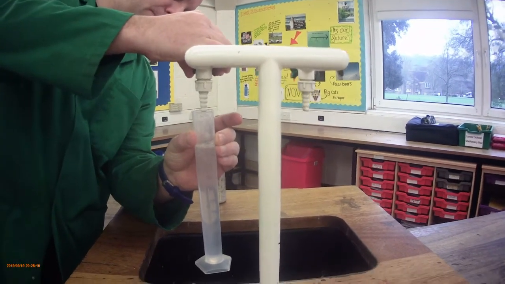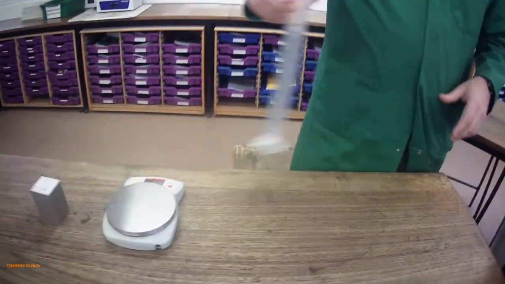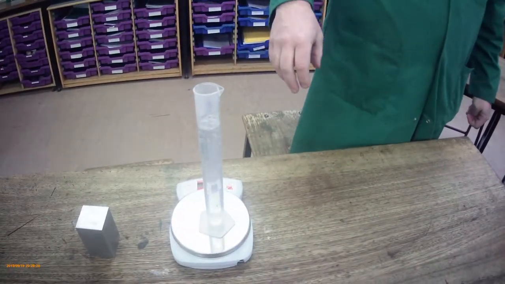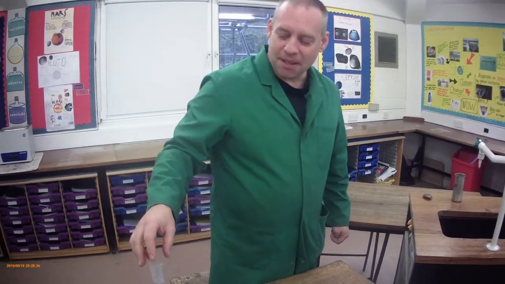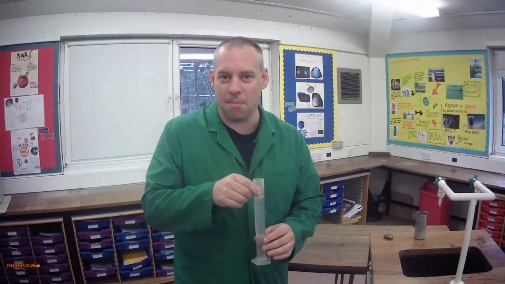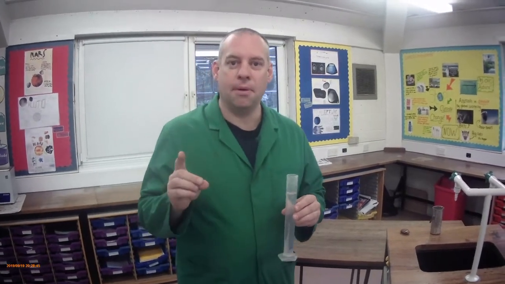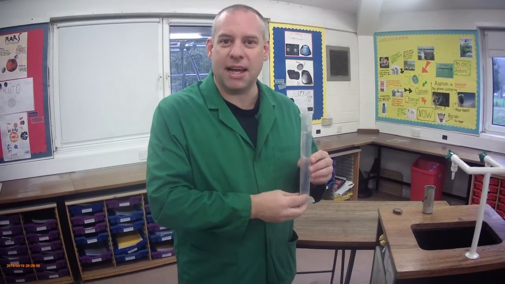There we go, 100 centimetres of water. And I'm going to put this onto my scales, and the scales says 100 grams. It's actually 99, but I'm lying a little bit because I want it to make sense. So the density of water would be 100 divided by 100, which would give me a density of 1 gram per centimetre cubed. That's important because they use water as the standard that they use for the units.